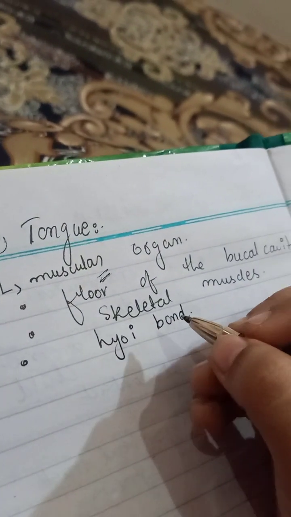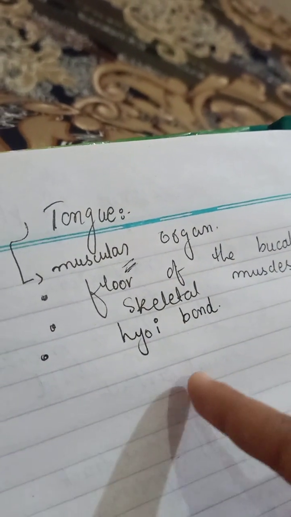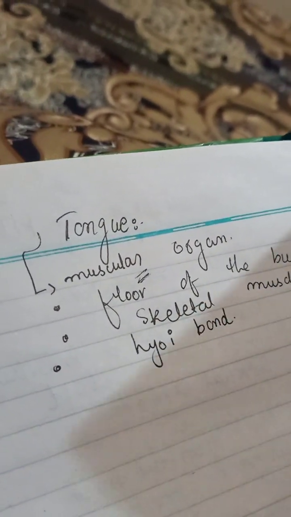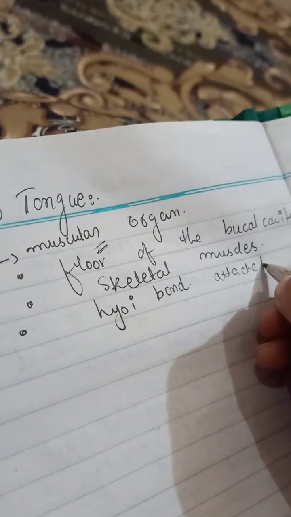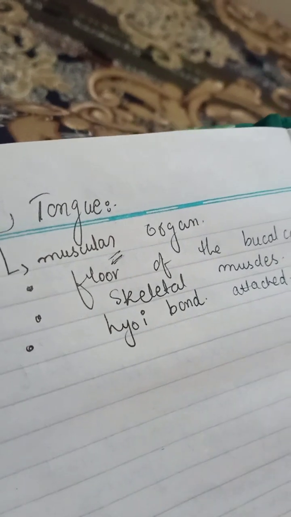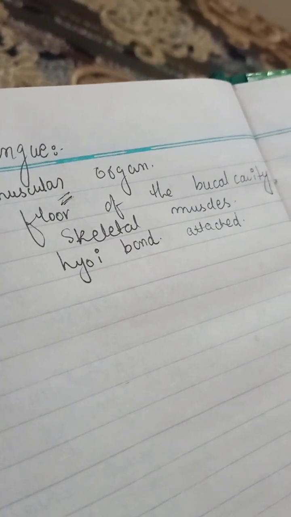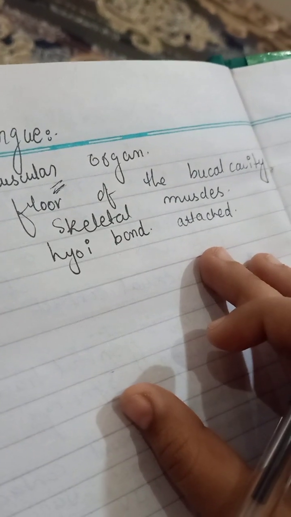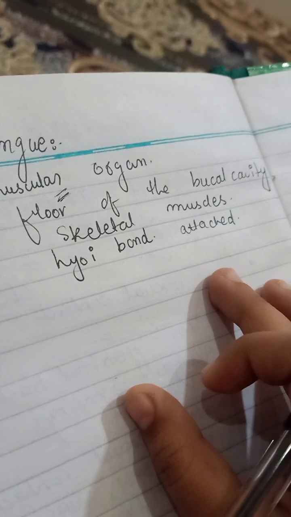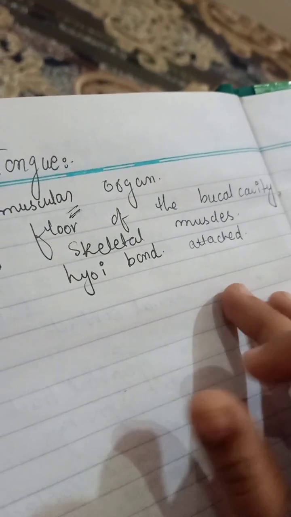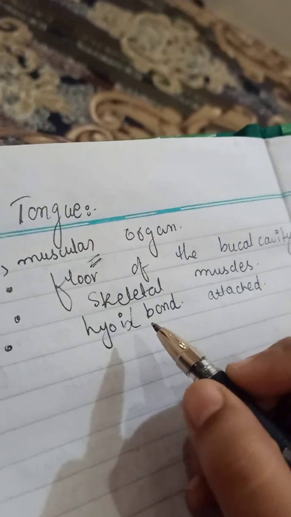Posteriorly there is a bone called the hyoid bone, through which the tongue is attached, okay. And there is one bone in our body that is not attached with another bone, that is the hyoid bone, okay.